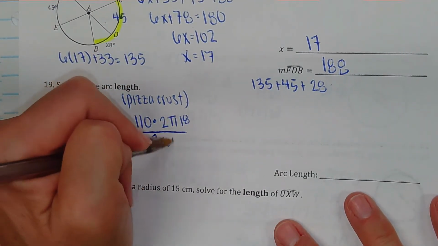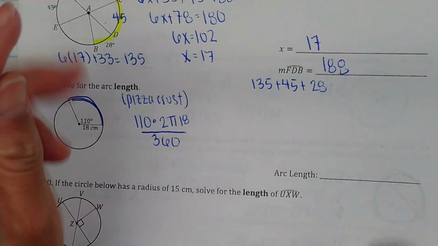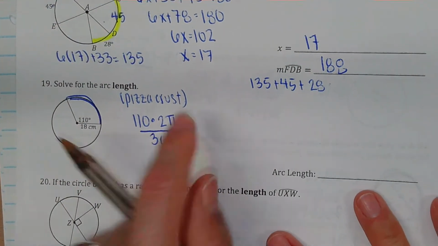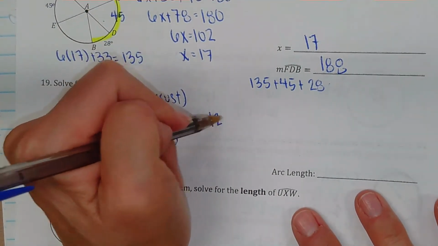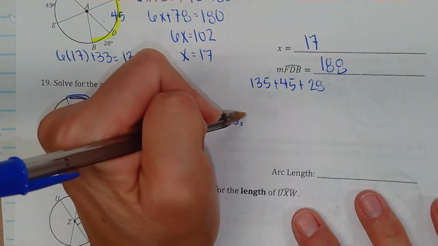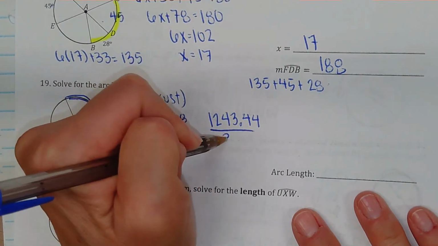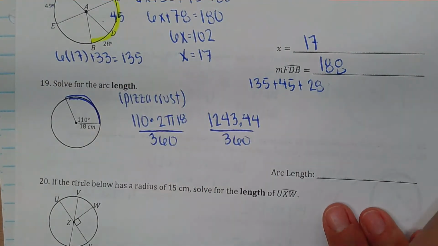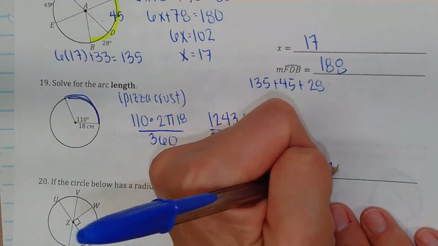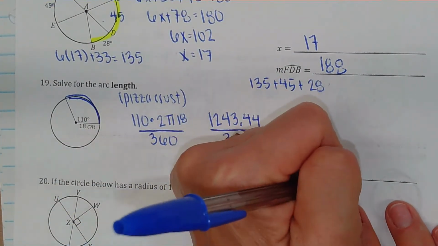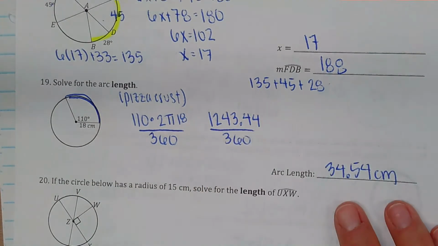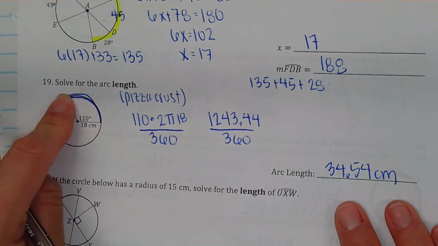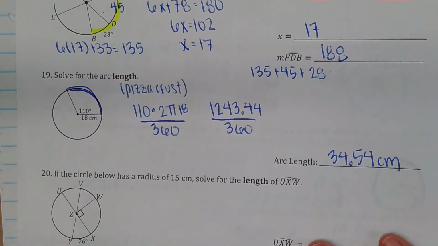And we're going to divide it by 360. All right, when we multiply these across, we get 12,043.44. We'll divide it by 360, and we will get 34.54 centimeters. All right, that is the length of that pizza crust.